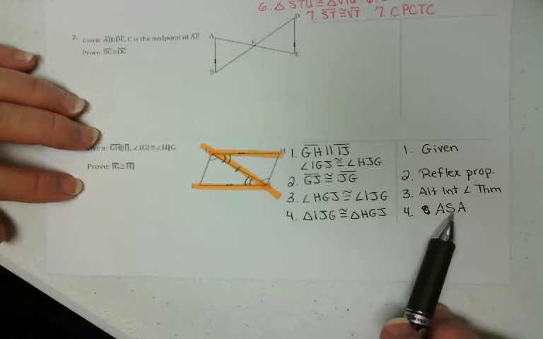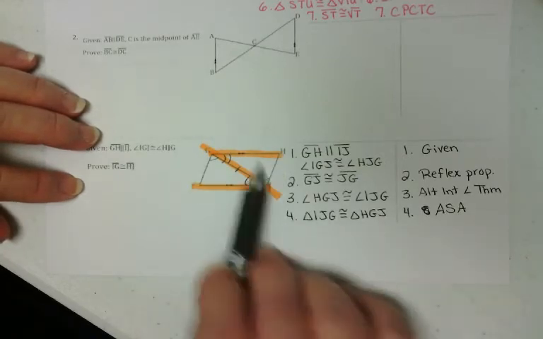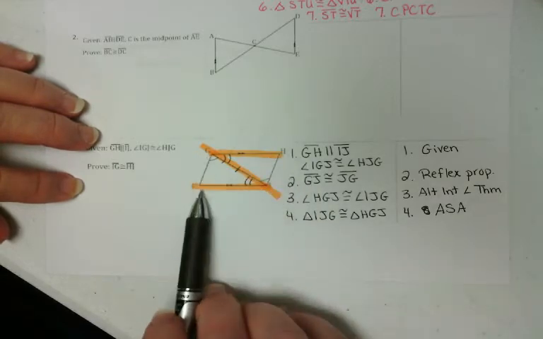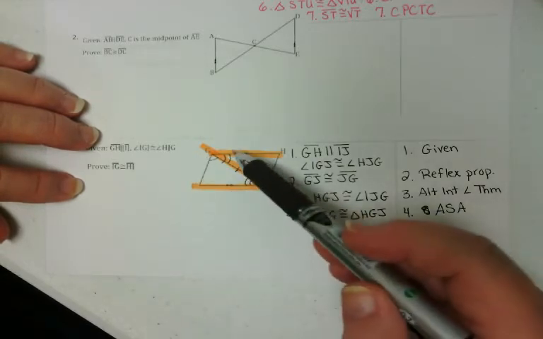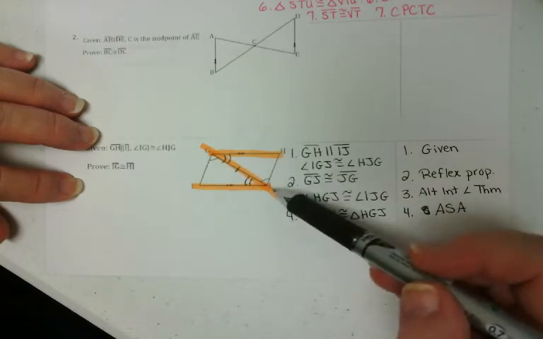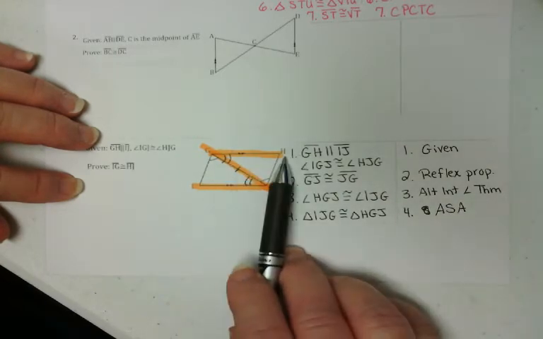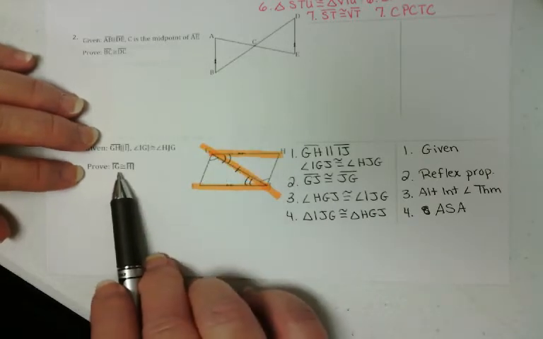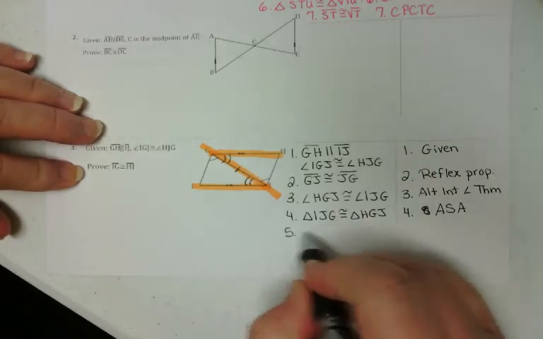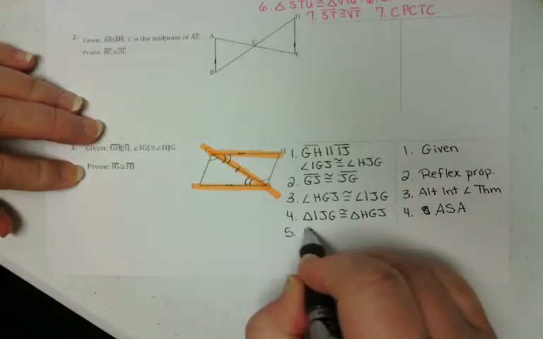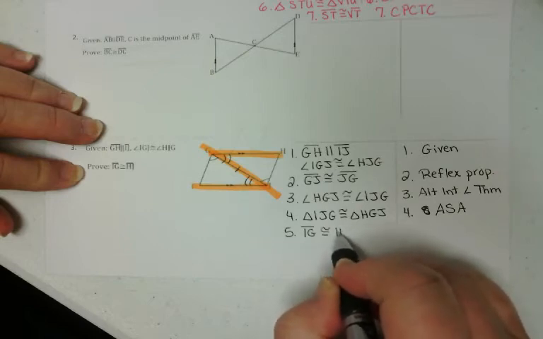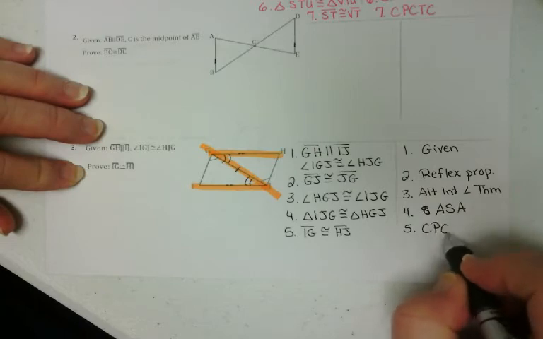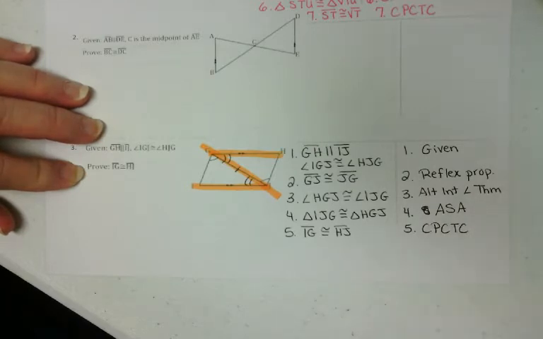Now, my triangles are congruent, so any of the parts I want to choose can be congruent to each other. I could say that HG is congruent to IJ. I could say that IG is congruent to HI. I could even say that angle I is congruent to angle H. Any of the parts we haven't used yet. But they asked me to pick IG and HJ. So that's what I'm going to pick. IG is congruent to HJ because the corresponding parts of congruent triangles are congruent.